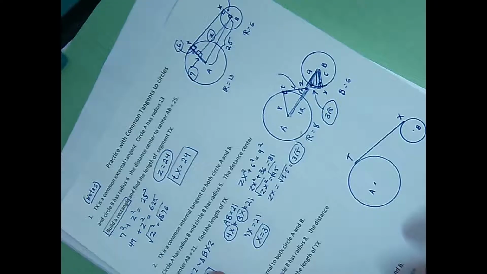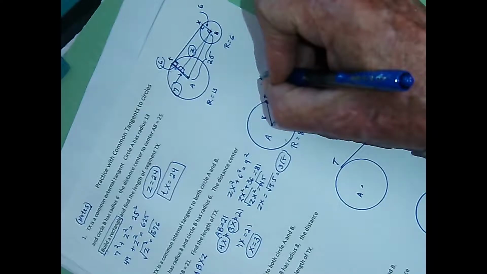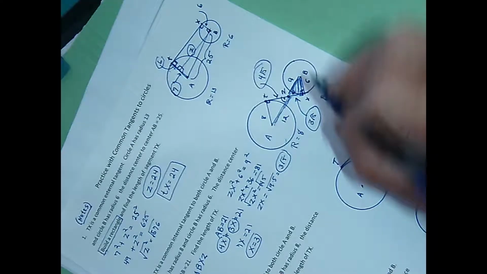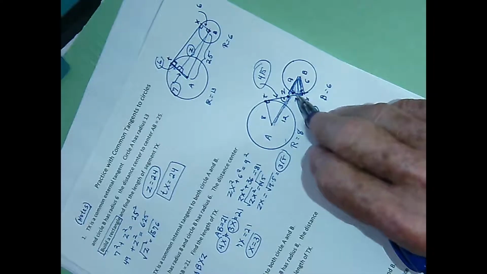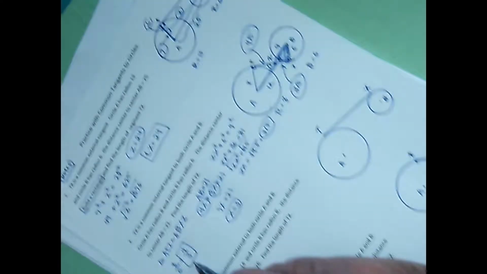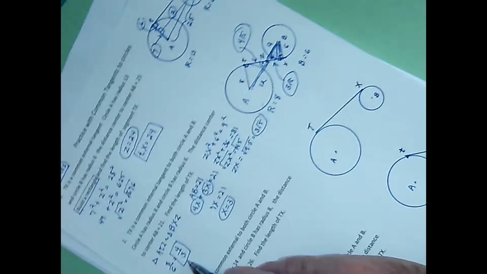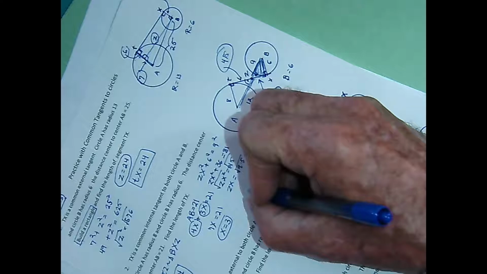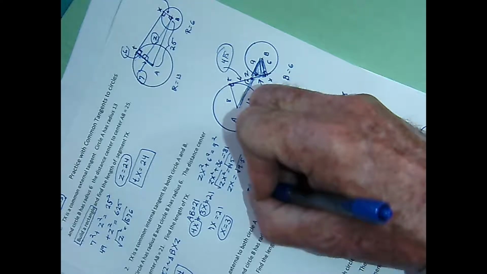I come back here and reply that this length is 4 times the square root of 5. Makes sense because this one was 3 times the square root of 5, and these triangles are in a ratio of 4 to 3, huh? So, I better finish up with how long is TX. That's what I'm supposed to come up with here.